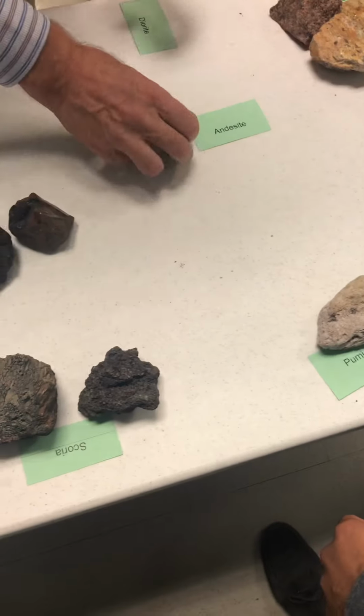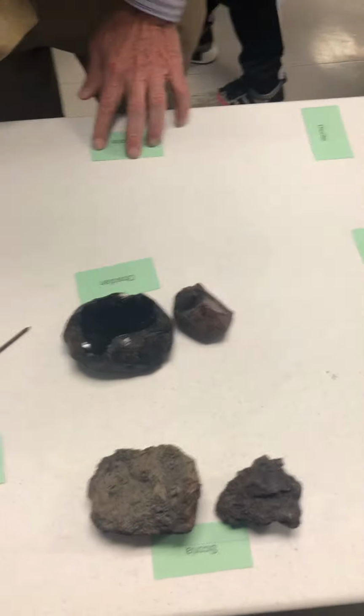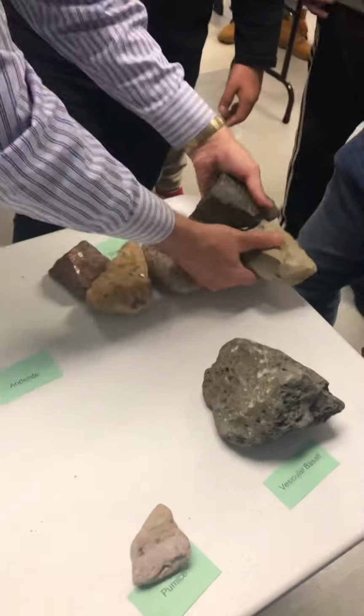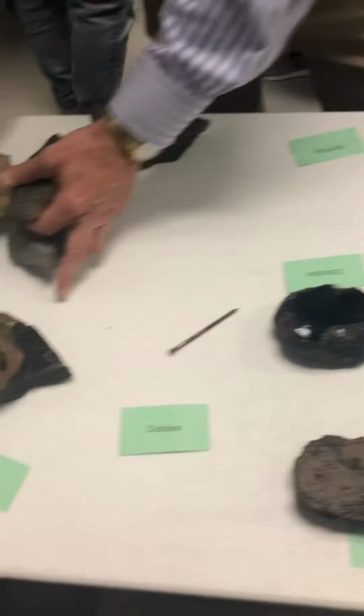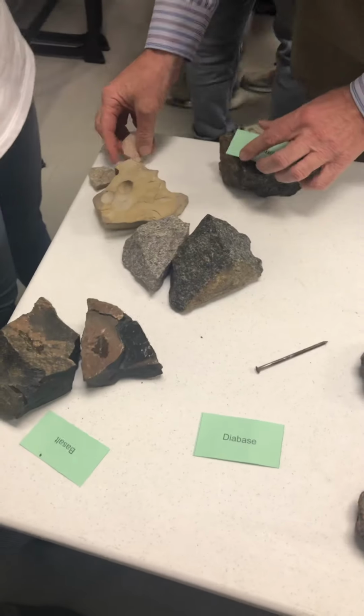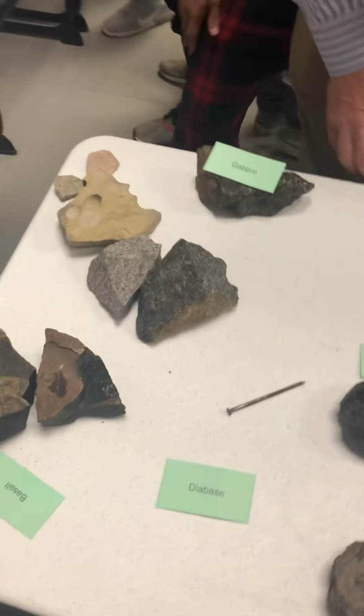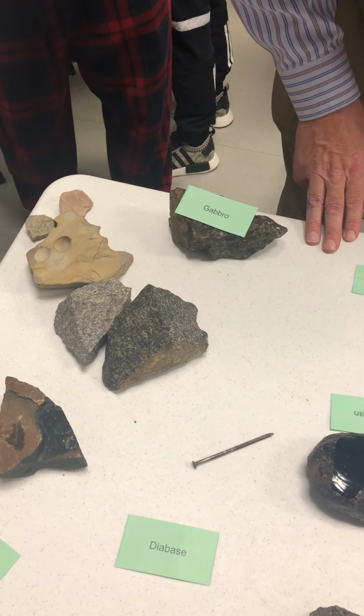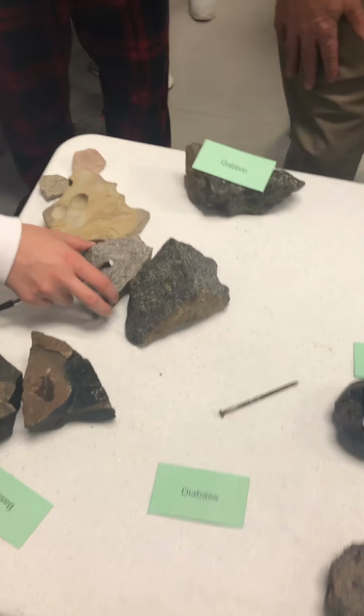Okay, these guys. All right, so you've got to go back to the drawing board on these. One or two are diabase, one or two are diorite, one or two are rhyolite, and one or two are andesite. So, yeah. What do you think?